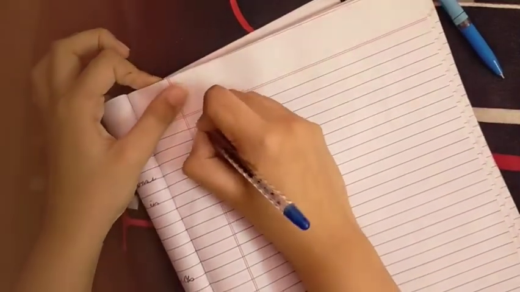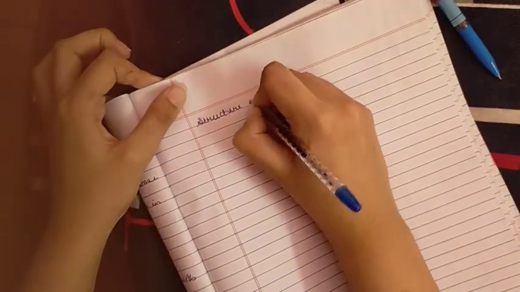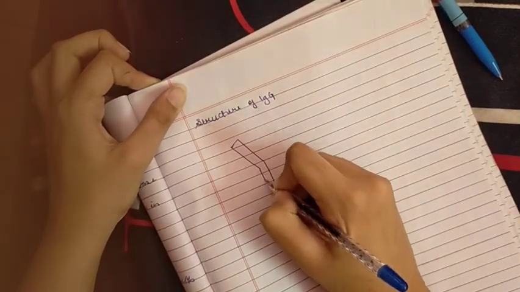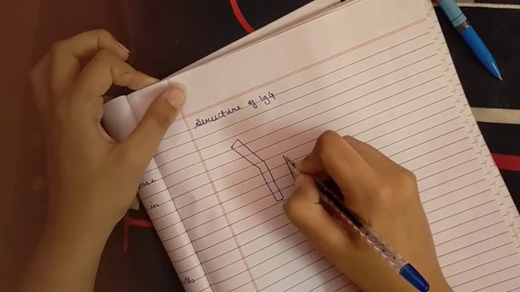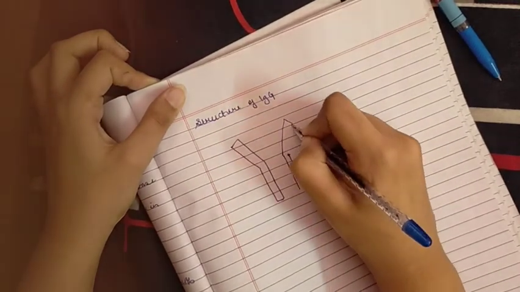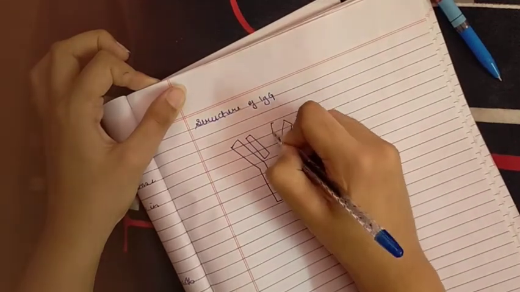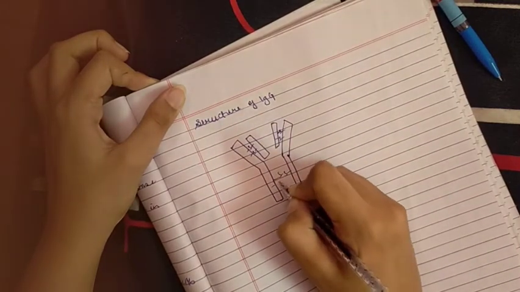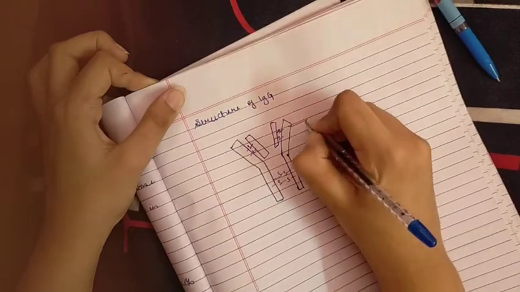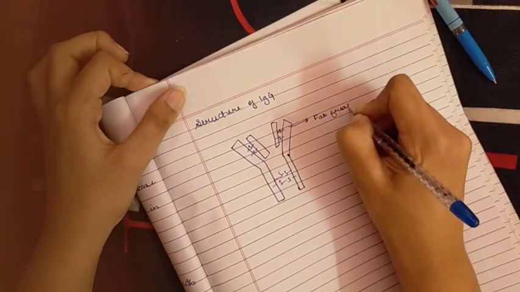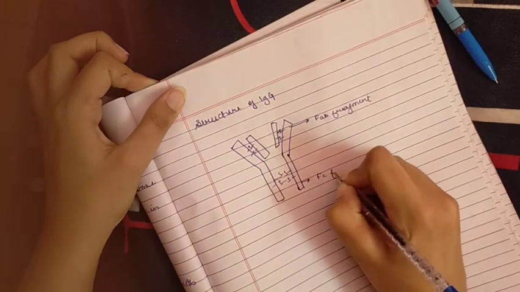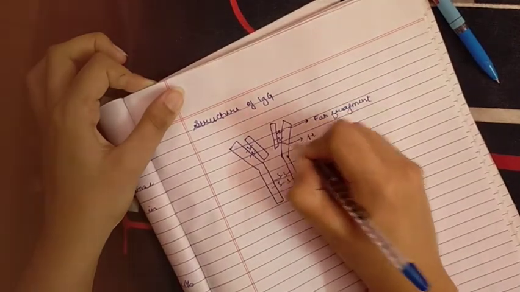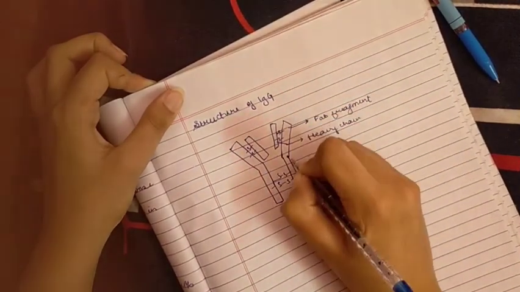The structure of IgG antibody or immunoglobulins, the structure of IgG. So it is a Y-shaped molecule. These will be linked by disulfide linkages. Here we'll have double disulfide linkages. This is the Fab fragment. This is the Fc fragment. Then this is the heavy chain. This is the light chain.